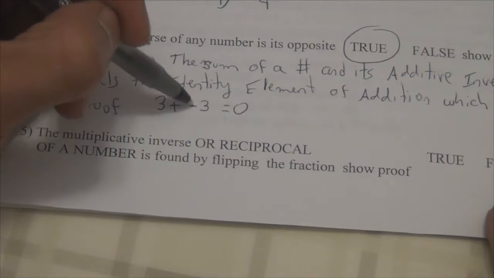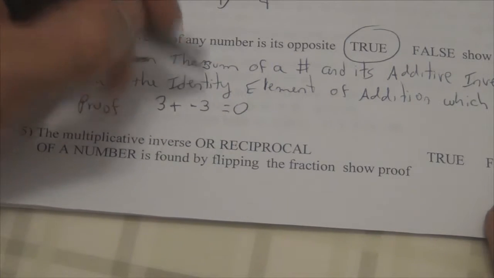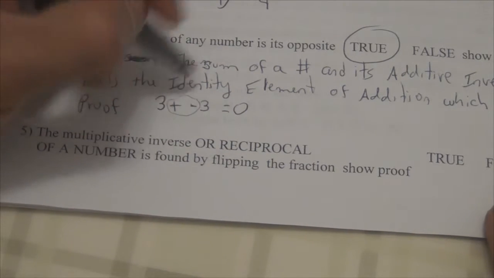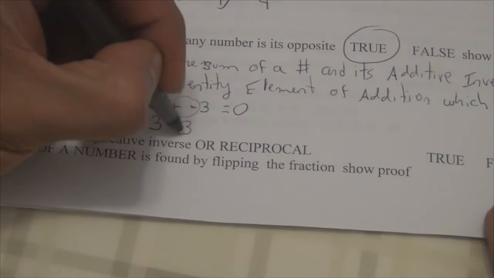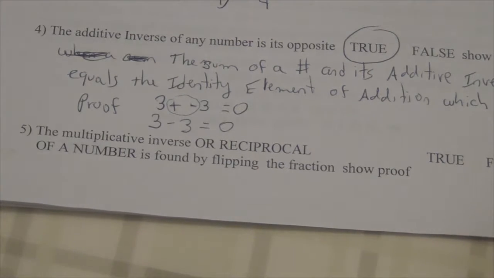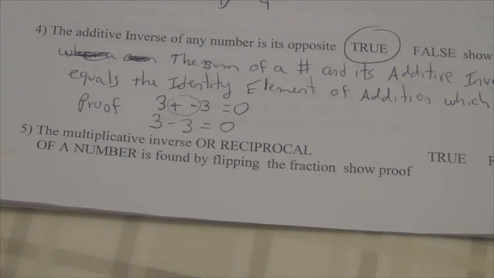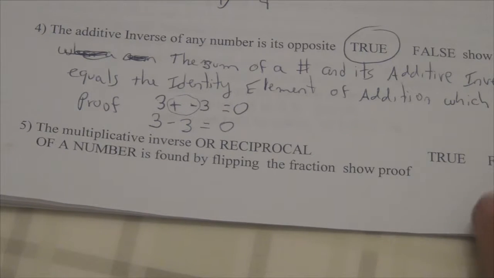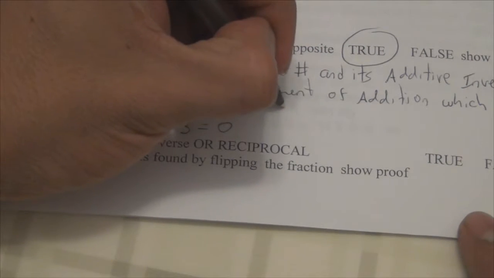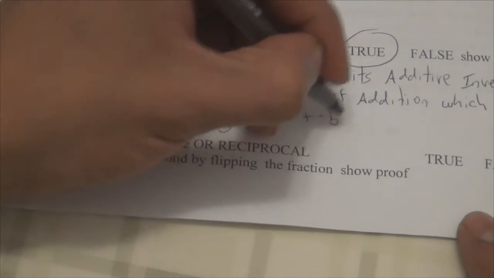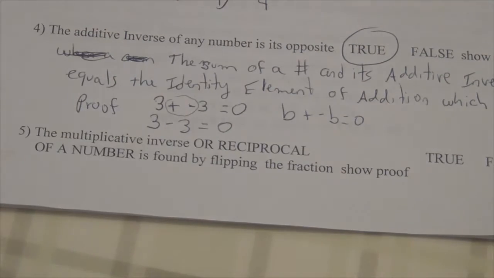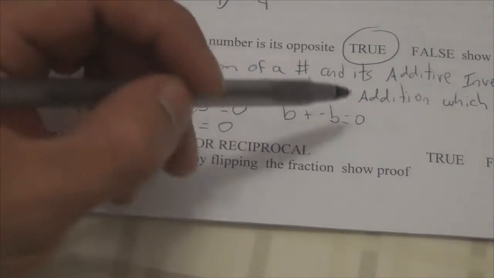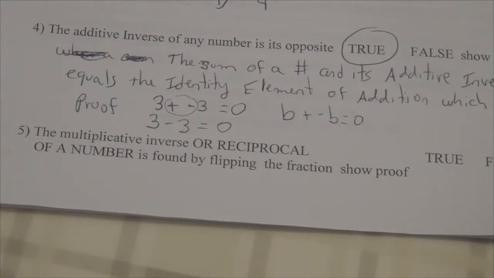Remember what 3 plus negative 3 means. Remember that I hate seeing two signs together. So this is the same thing as saying 3 minus 3, which is 0. That's basically it. All right. Now you give more examples, like you could say b plus negative b is going to be 0 because a number and its opposite give you the identity element of addition, which is 0.